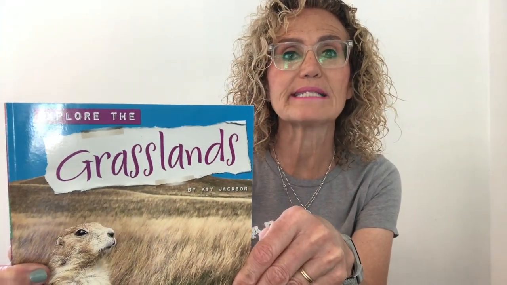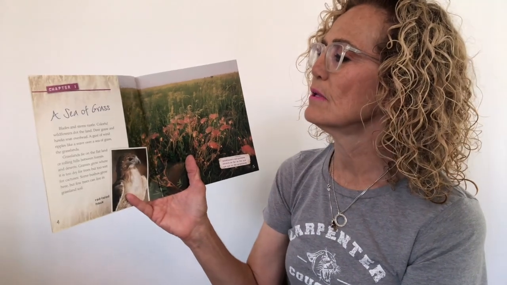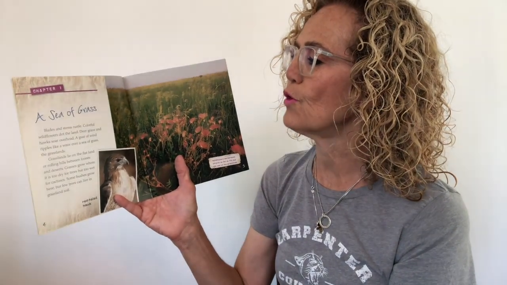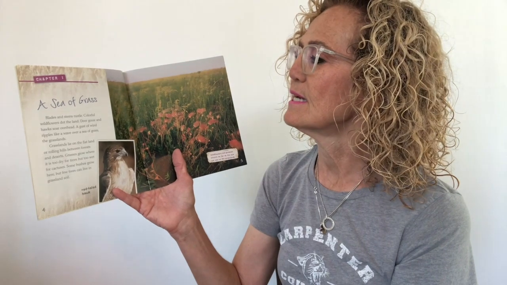Today, we're gonna do our last habitat or environment, and it's going to be about the grasslands, a sea of grass. Blades and stems rustle. Colorful wildflowers dot the land. Deer graze and hawks soar overhead. A gust of wind ripples like a wave over a sea of grass, the grasslands.